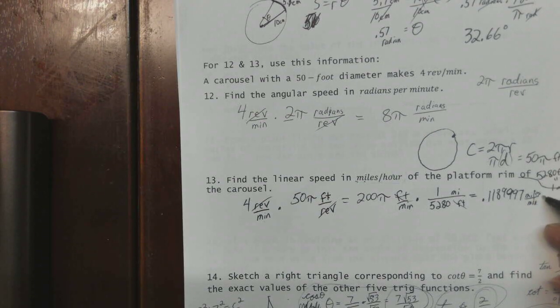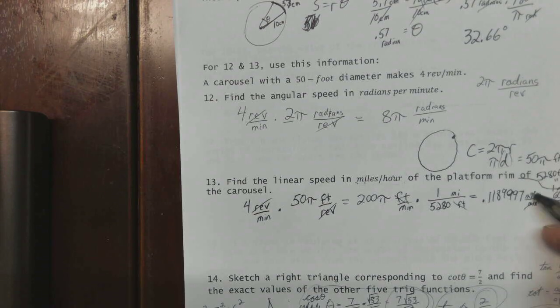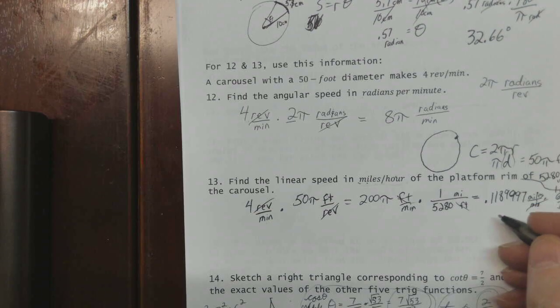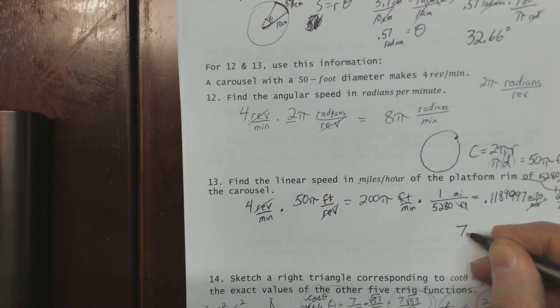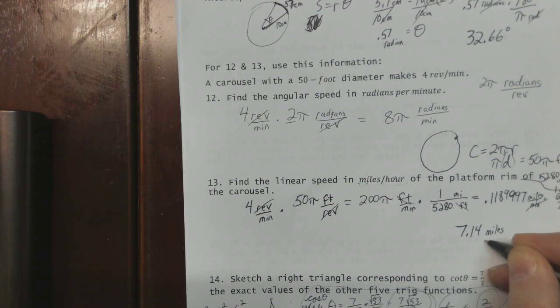And if I multiply that by 60 minutes per hour, my minutes will cancel out and I'll have miles per hour. And so just multiply that answer by 60. I'm going to go 7.14 miles per hour.